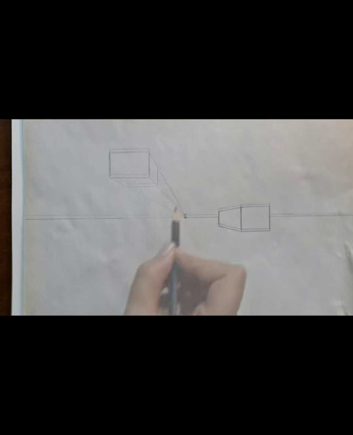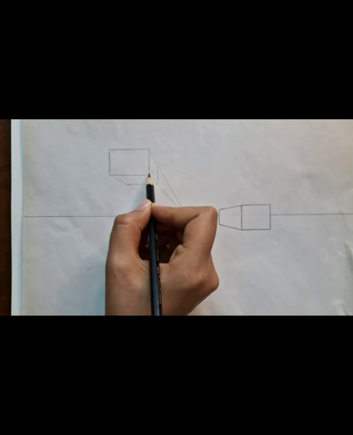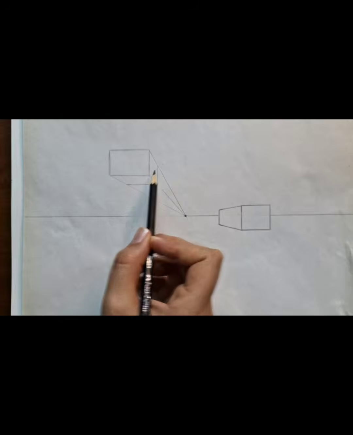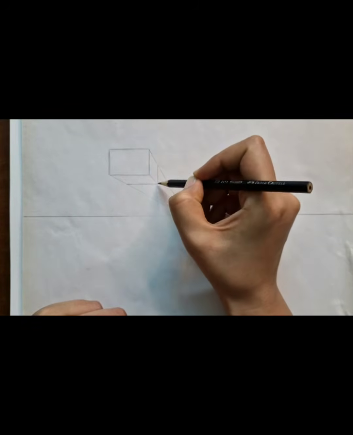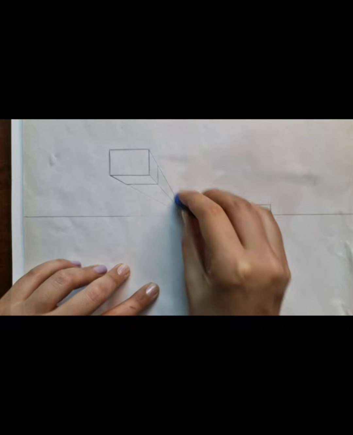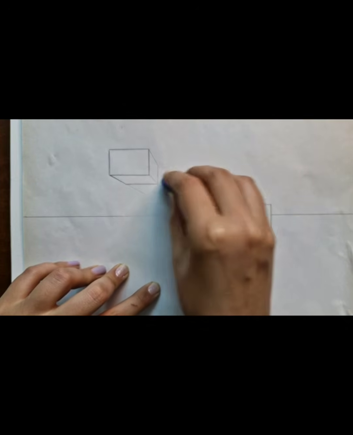You can go as far back or as close to the box as you like. It just depends on how deep you want your object to go. For this one, I'll go for something in the middle. Remember, stay between those converging lines because they mark the top and bottom of your box. Now we have the side, bottom, and the front face.